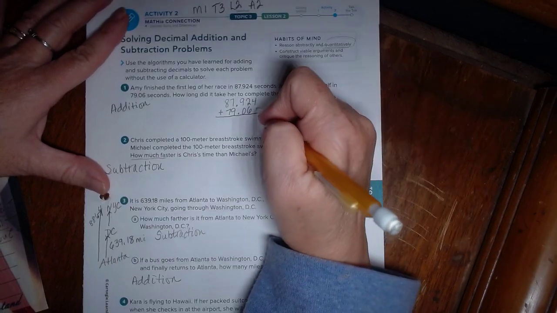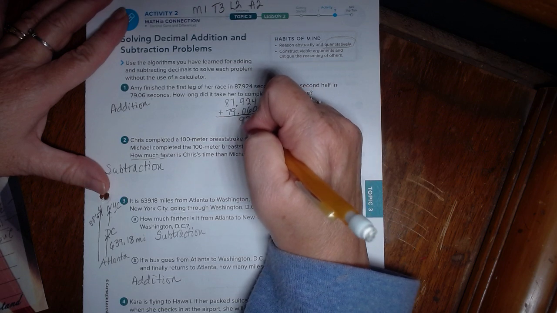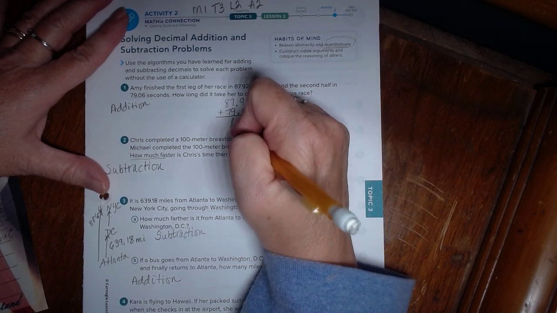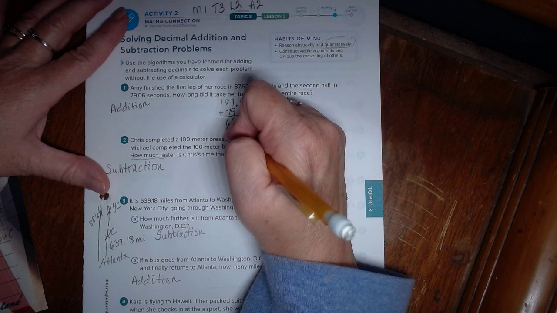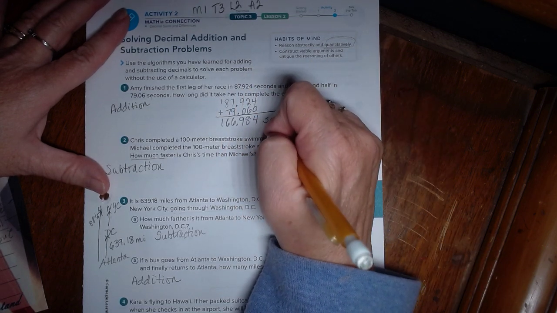Make sure you put that trailing 0 in. We have 4, 8, 9, 16, and 16. So 166.984 seconds.